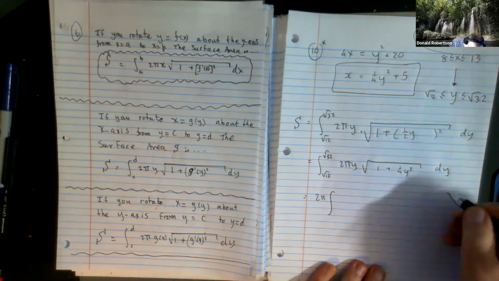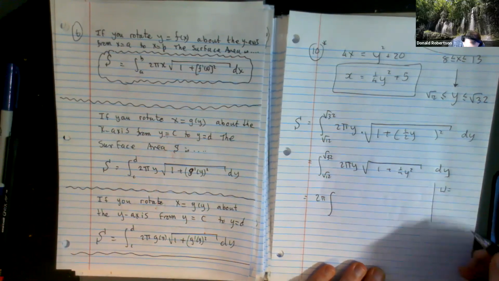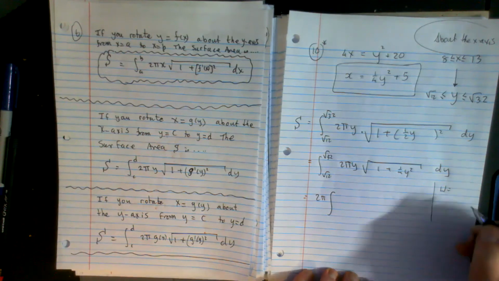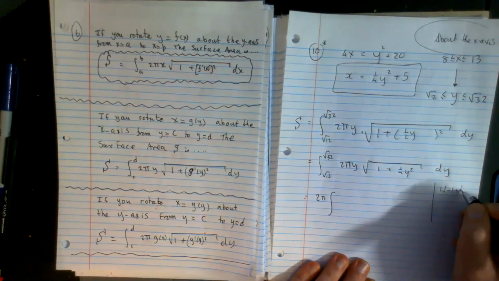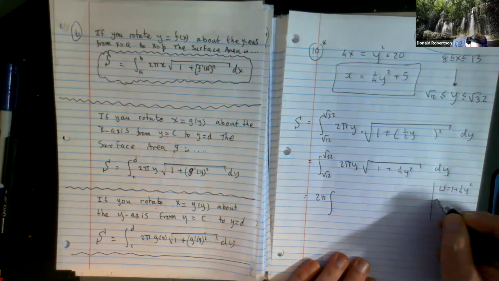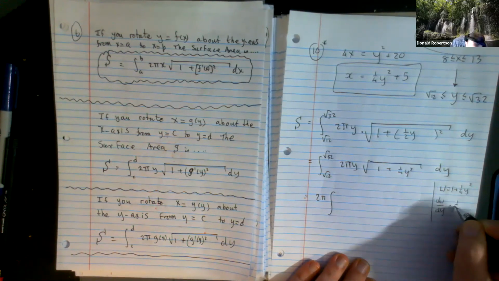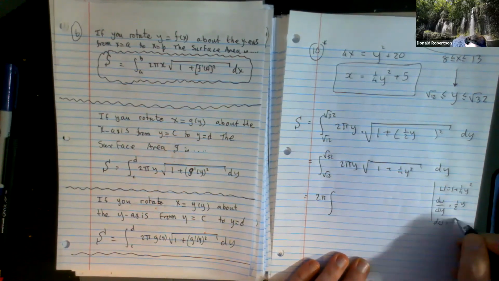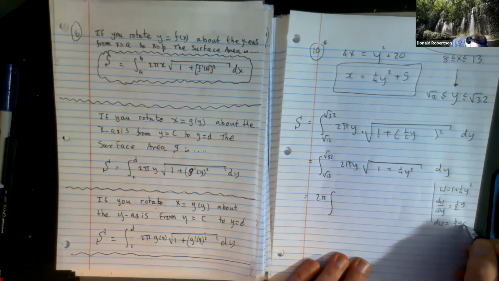It would. And what u sub would you use? The 1 plus 1/4 y squared. Agreed. So you differentiate with respect to y, and you get 1/2 y. You do the crossover, and you get 1/2 y dy. And then you isolate.